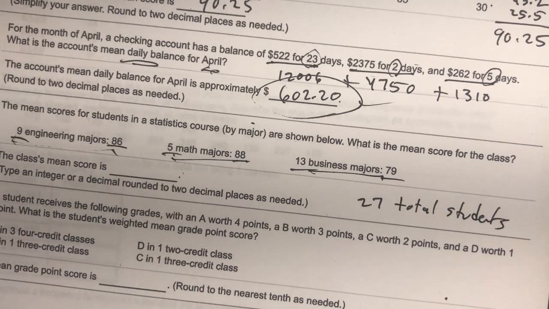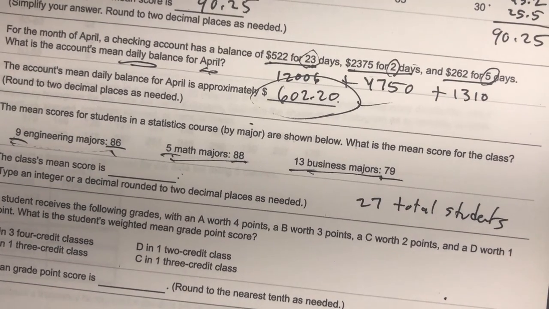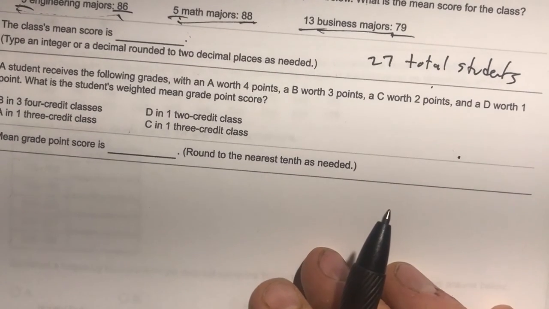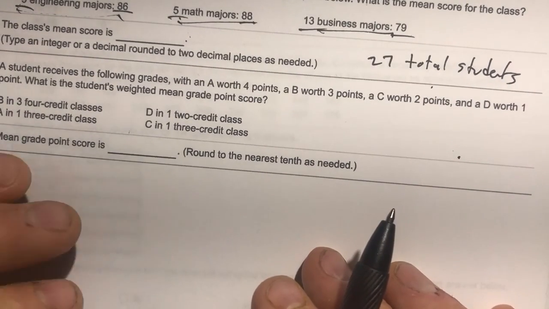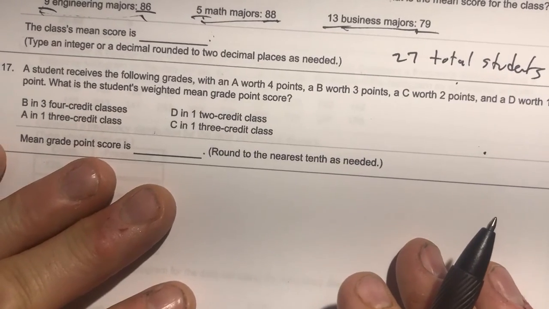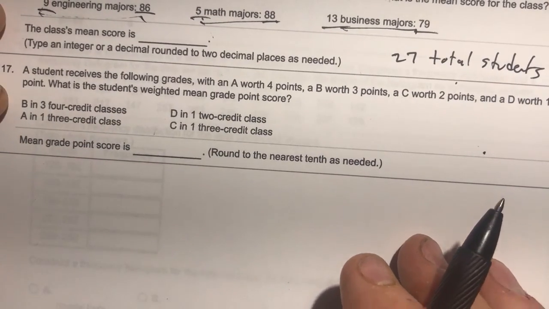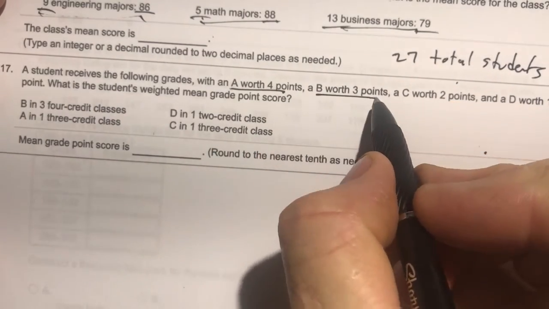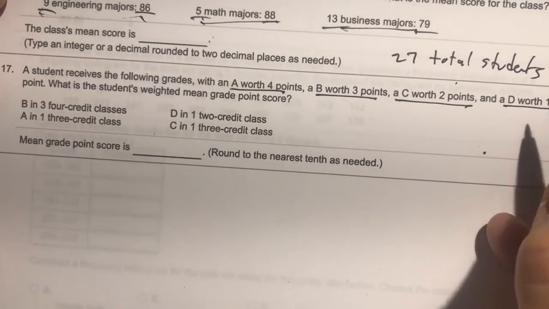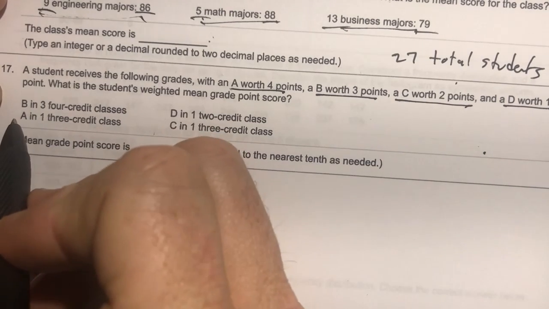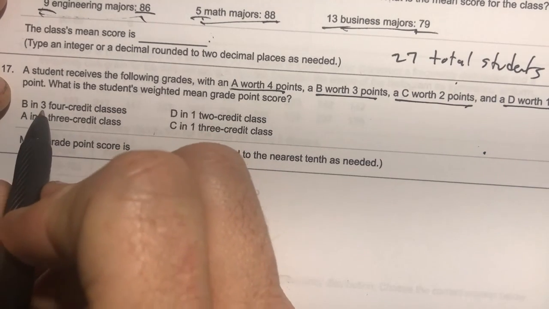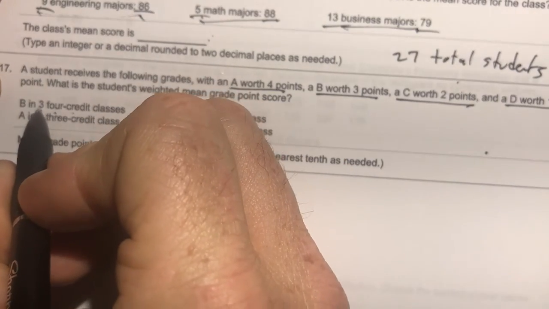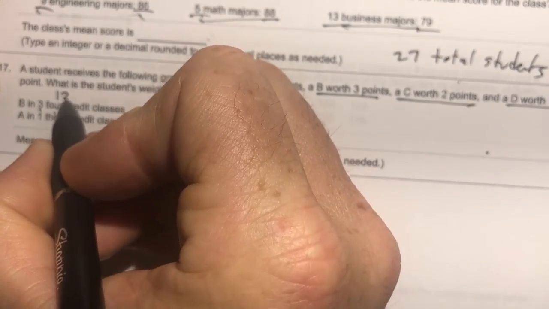And so I'll let you do that one. I'm going to go to this next one here. This is one we have in our college classes, finding your grade point average. A is worth 4 points, B is 3, C is 2, and a D is worth 1 point. So if you make a B in 3 4-credit classes, that's 12 credits.